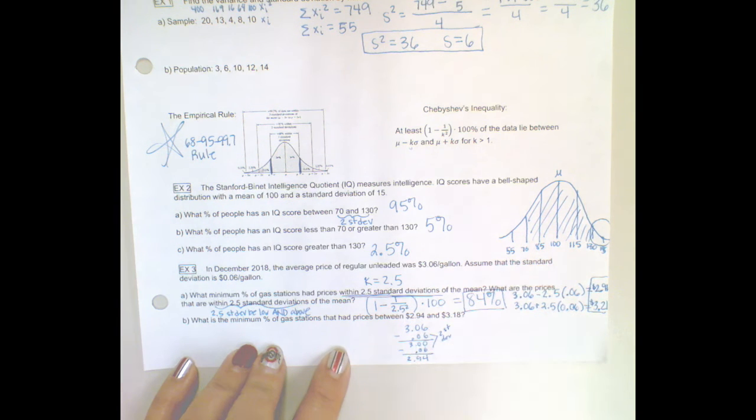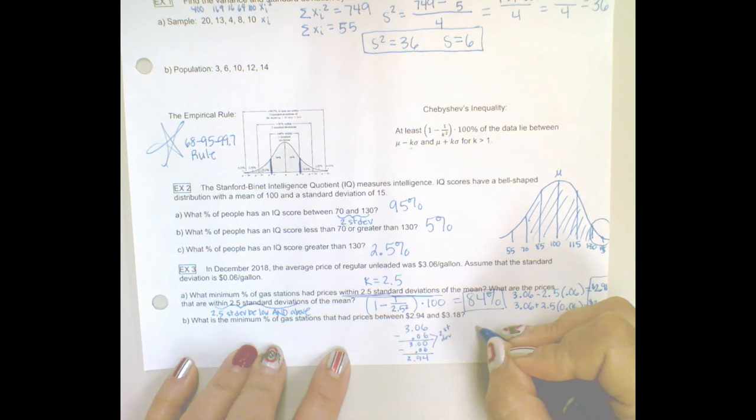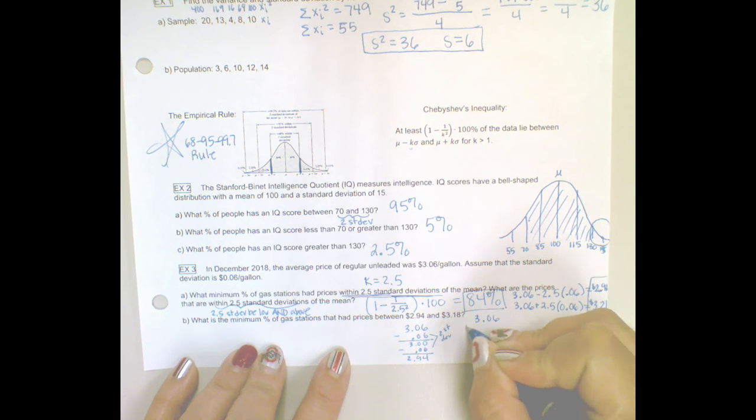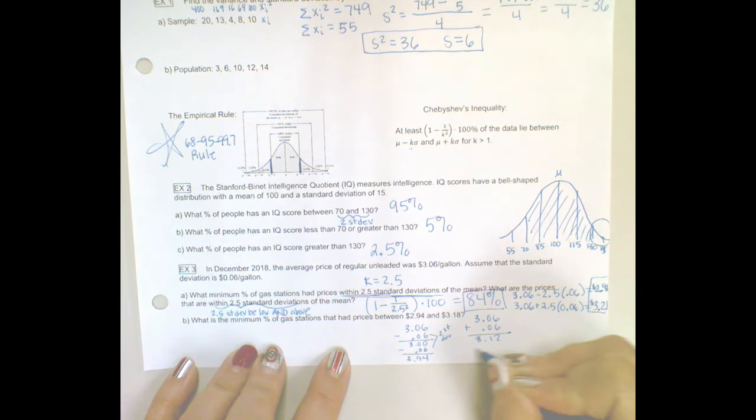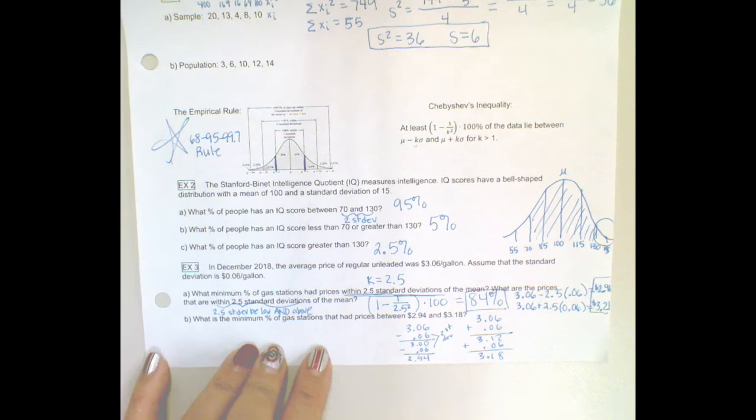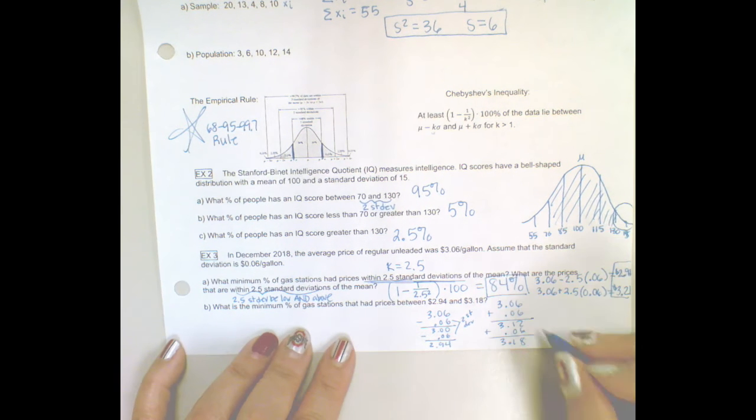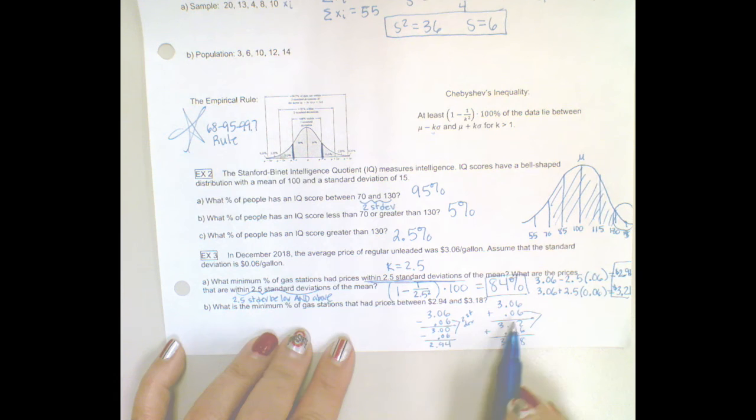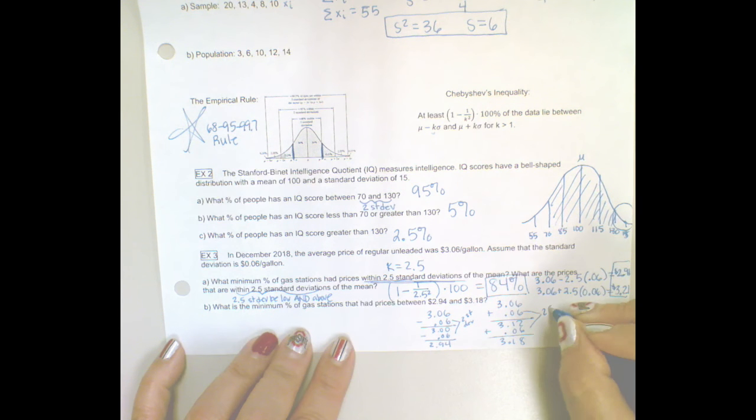Now I make sure that the 3.18 is the same on the other side. 3.06 plus 0.06 plus 0.06 again, and you don't have to show this. I'm just illustrating to help you. I'm showing that both times I added or subtracted the standard deviation twice.